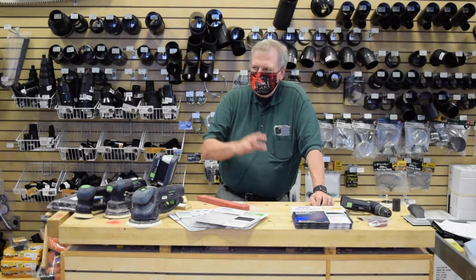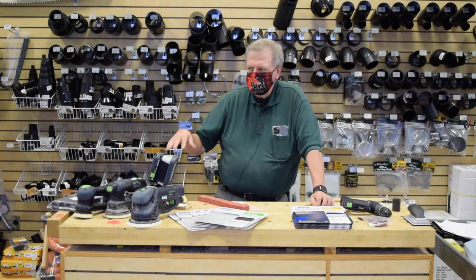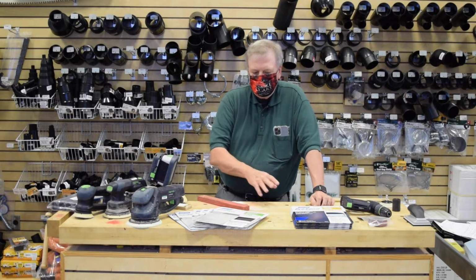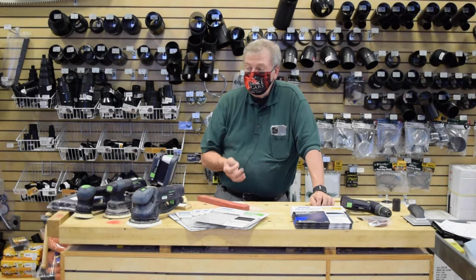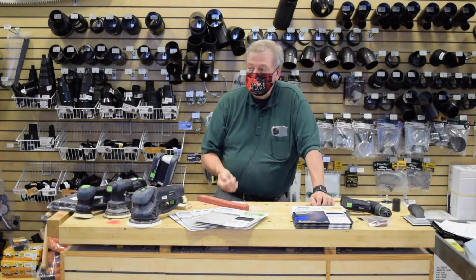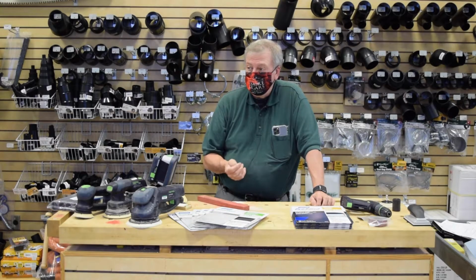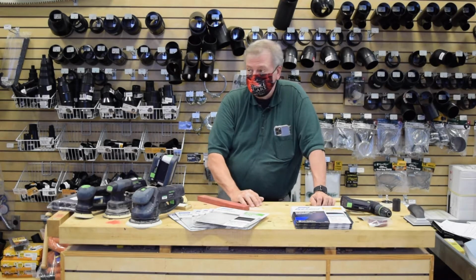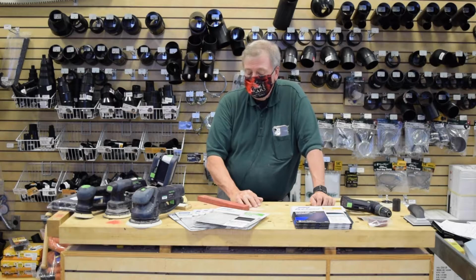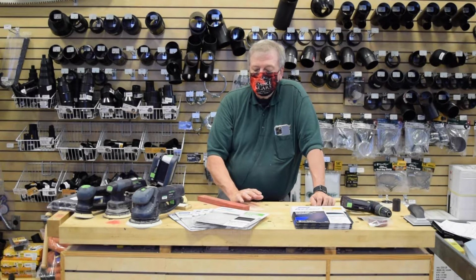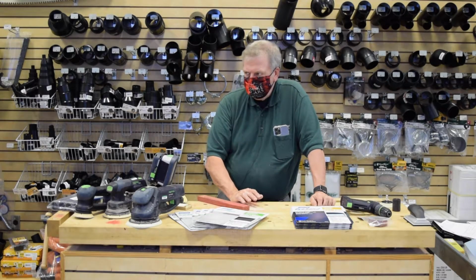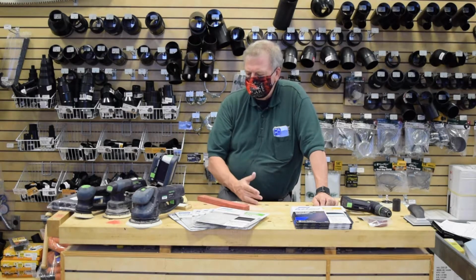But if I use the 80, then the 100, then the 120, you're using more paper, but you're not using it near as long. It's much, much faster. It's much more cost effective because your papers are going to last much longer. There are no shortcuts in sanding. You really have to do step by step by step.